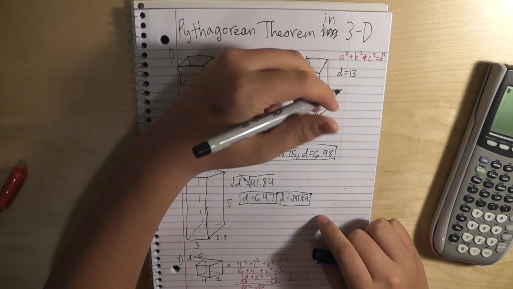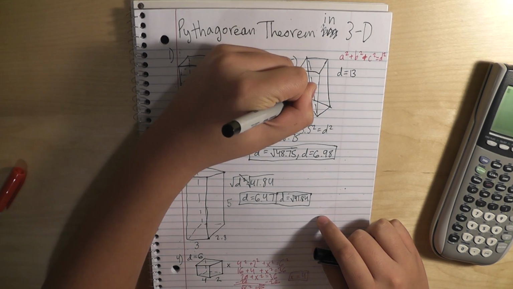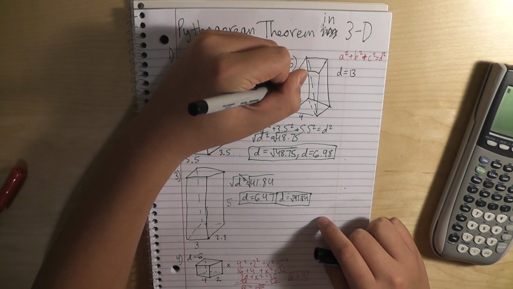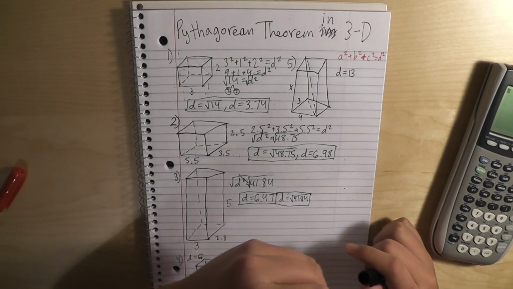And then this dimension is 4, and then this is 3, and so x is going to be this.